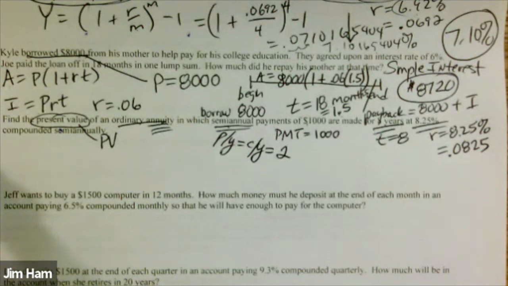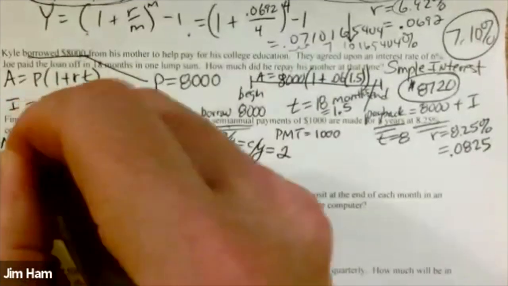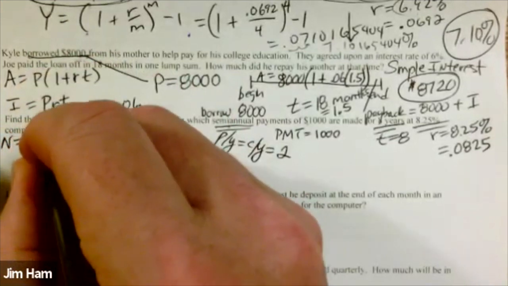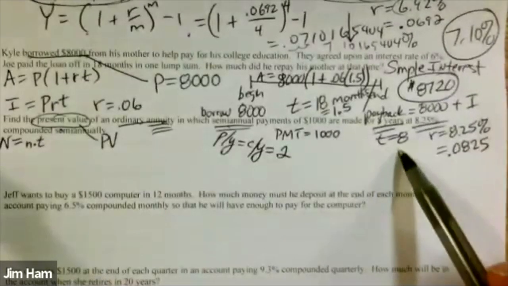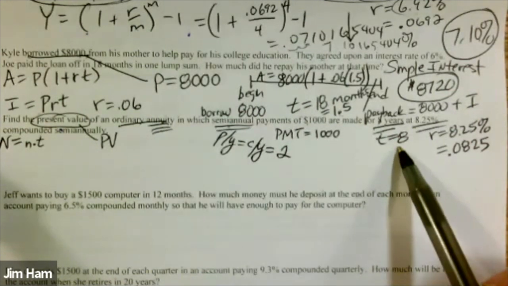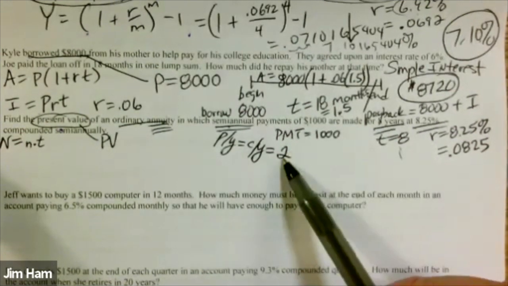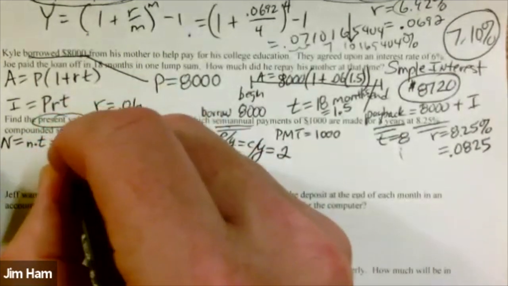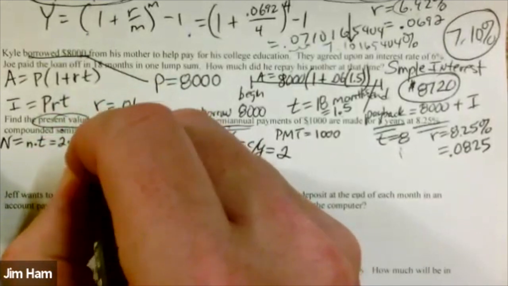The calculations are just too hard. So what we're going to do instead is you get out the TVM solver. N is equal to, it's not 8, but it uses 8. We got to multiply the little n value, which is twice a year, times 8, so 16.